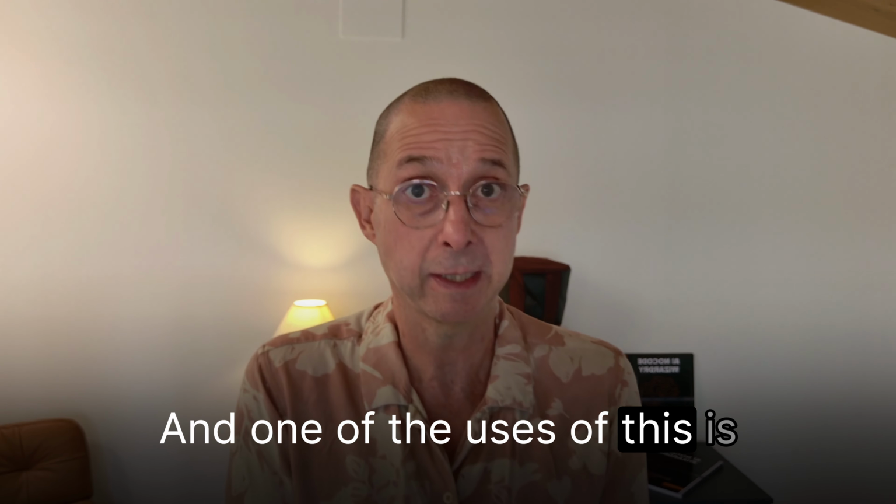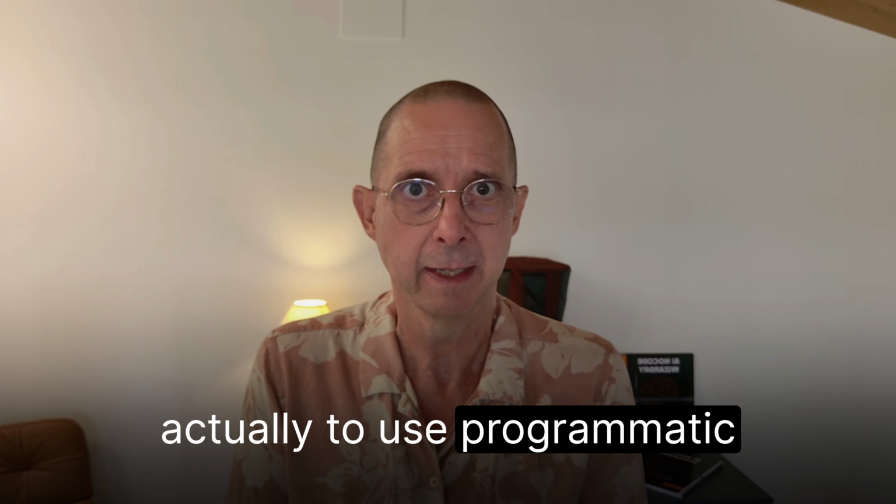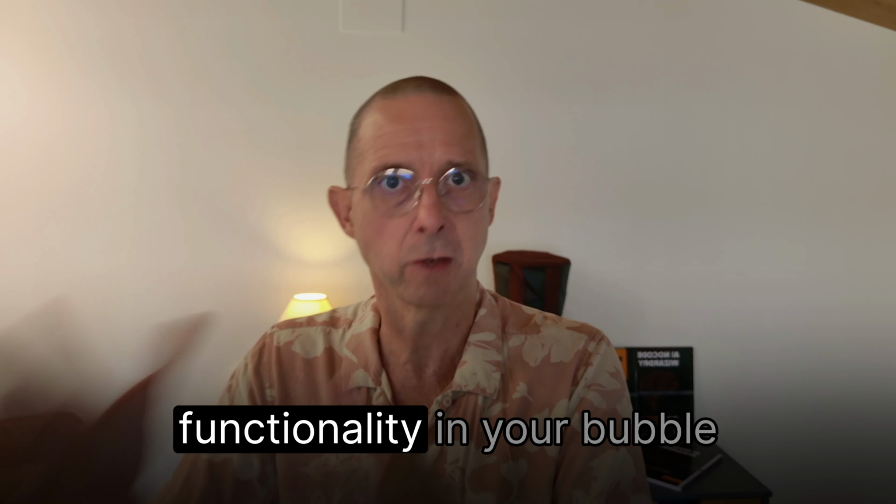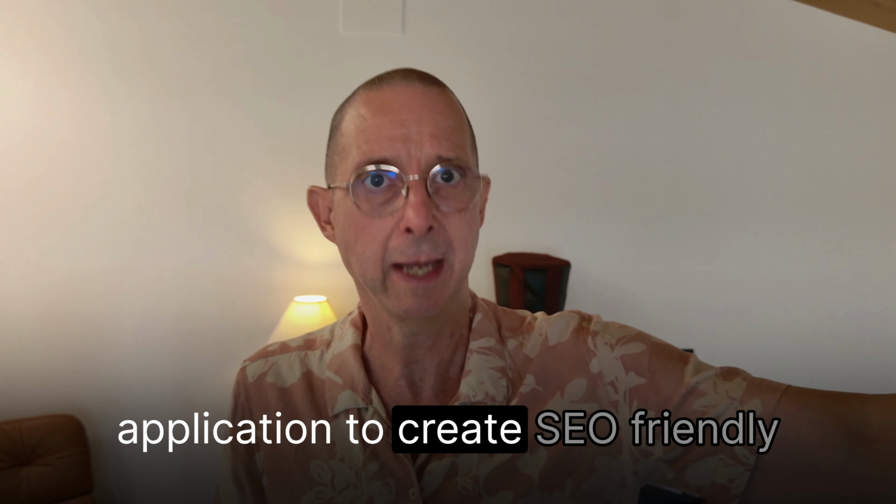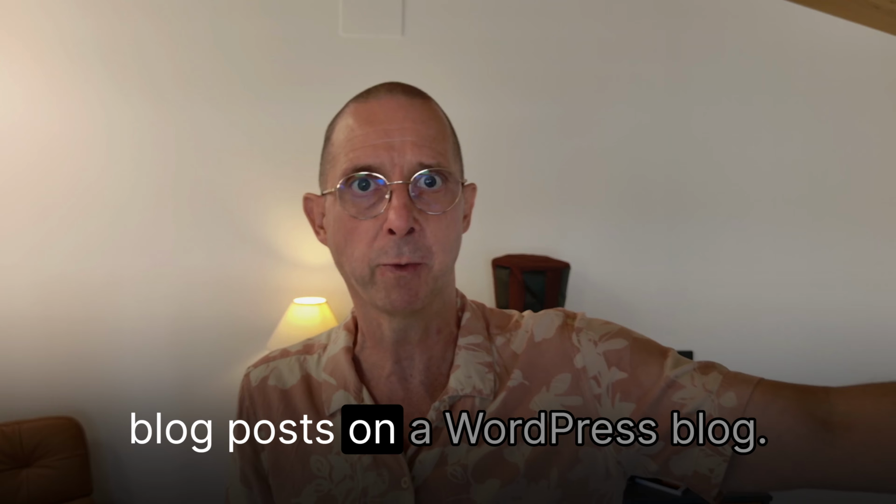And one of the uses of this is actually to use programmatic functionality in your Bubble application to create SEO-friendly blog posts on a WordPress blog, for example. We've done this integrating with AI tools and making the entire workflow as seamless as possible. This is opening the door to a whole lot of different possibilities for you with your Bubble application.